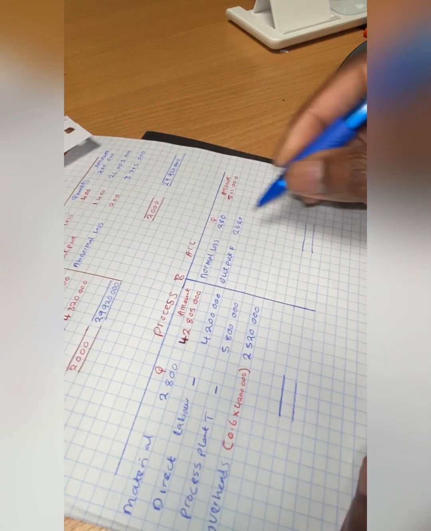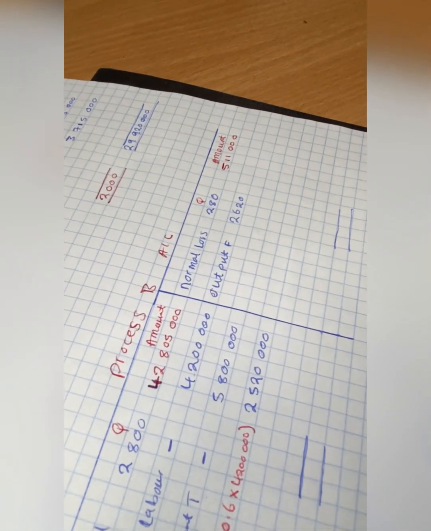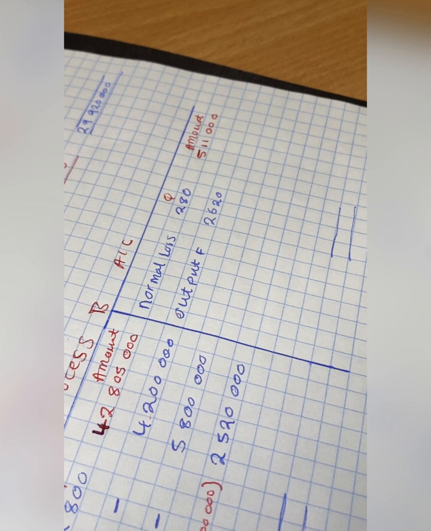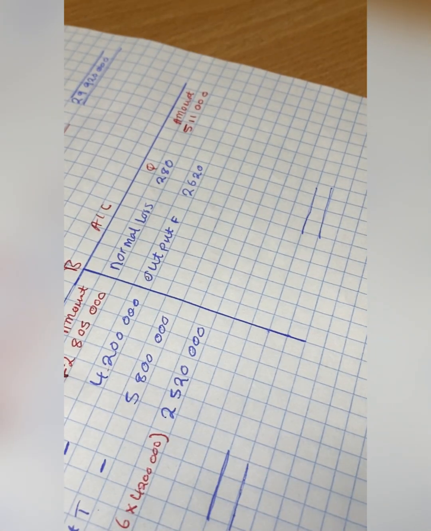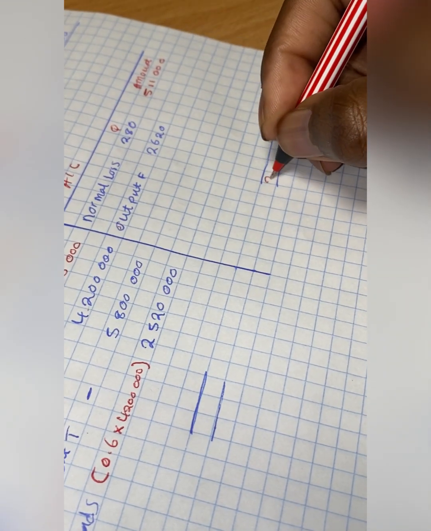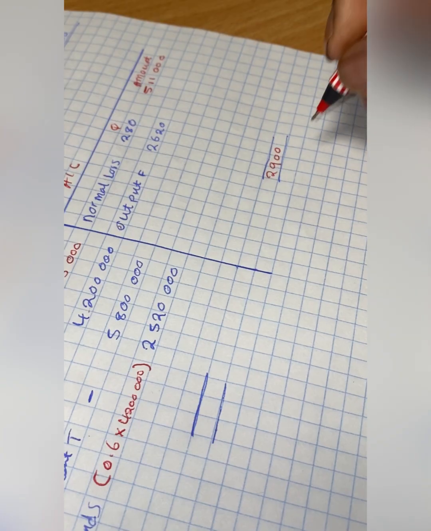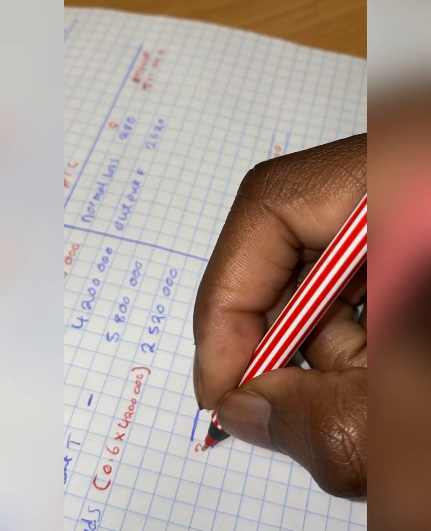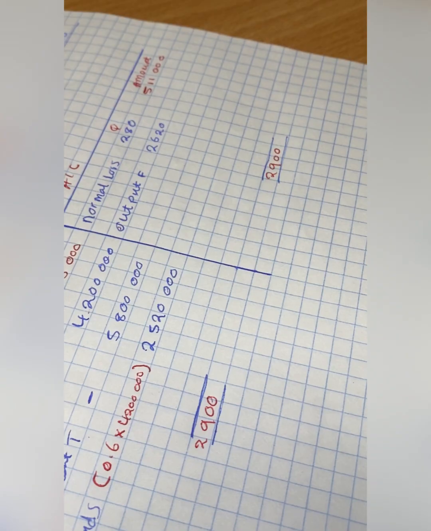On the debit side we have 2,800. What about on the credit side? On the credit side, when I add, it's giving me 2,900. If you remember what we said, the bigger amount is the one that we put on both sides. Since 2,900 is bigger, it's what we are going to put on both sides. So 2,900, even this side, 2,900. Okay, so where is the shortage?